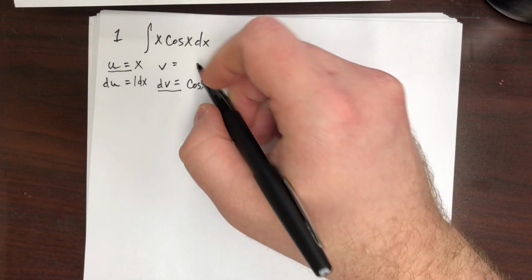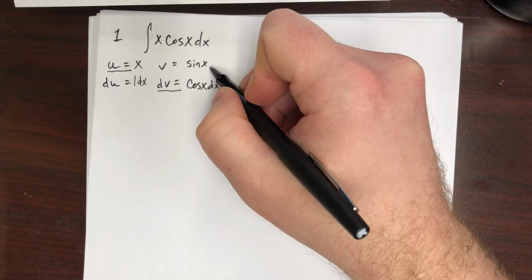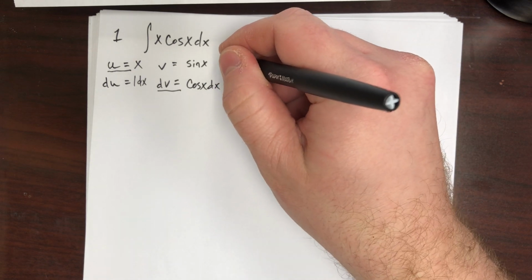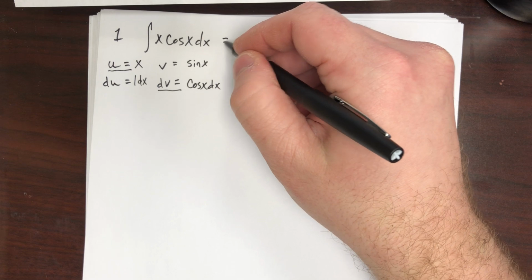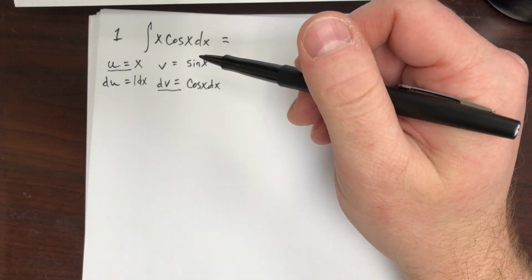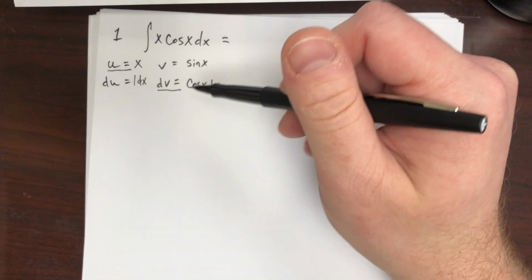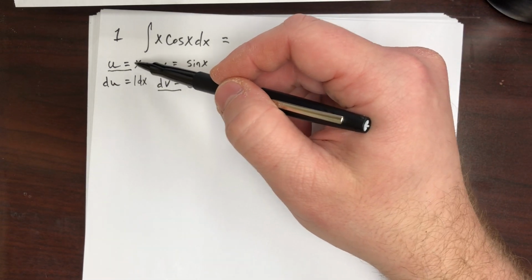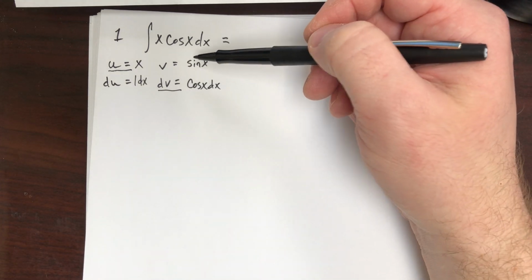Maybe it's negative, but remember, the derivative of sine gets us cosine. And I don't need a dx anymore. Technically you could have a plus c, but we're not worried about that right now. If you missed where some of those pieces came from, maybe rewind and double check. But you take the one that you can take the derivative of and make it go away, that's u. And the other one's going to be our dv that you're going to integrate.